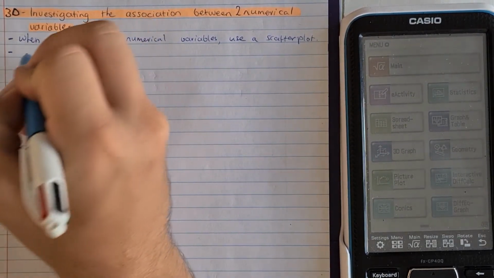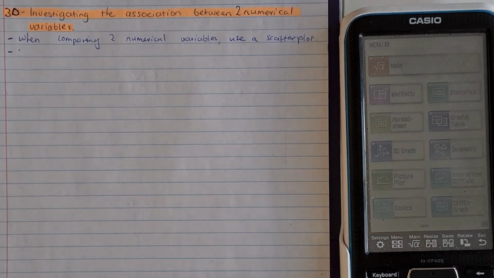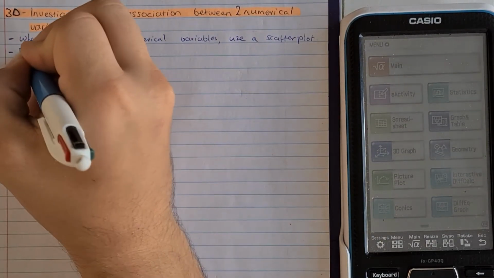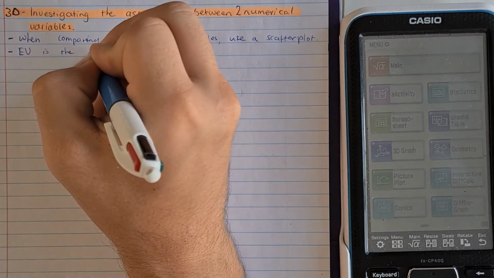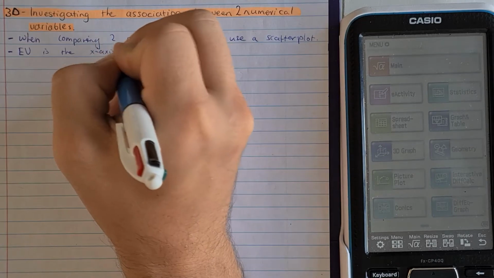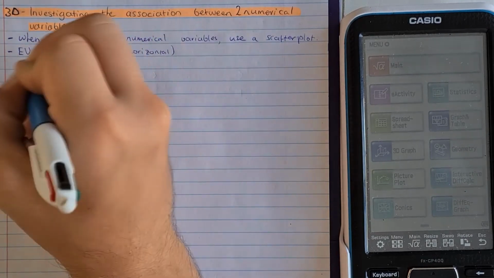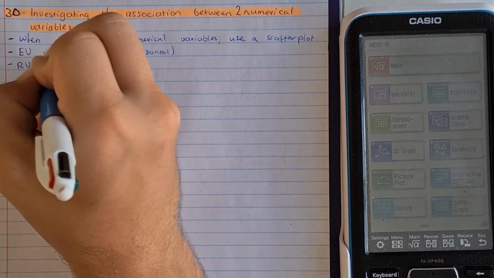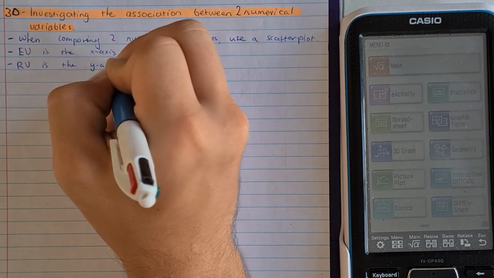Now, it's important to note that in every case where we're using a scatterplot, the explanatory variable is on the x-axis, which is the horizontal one. And the response variable is on the y-axis, which is the vertical one.